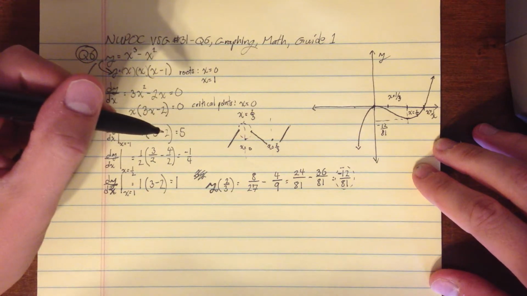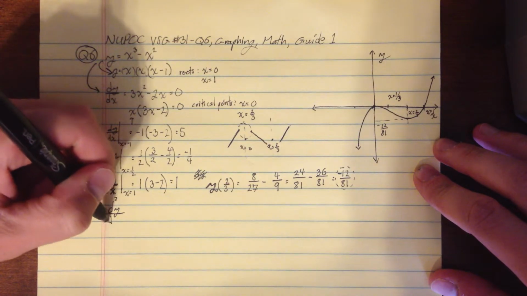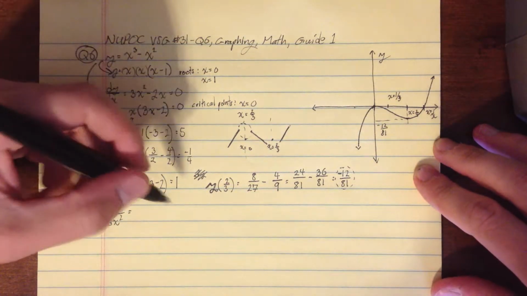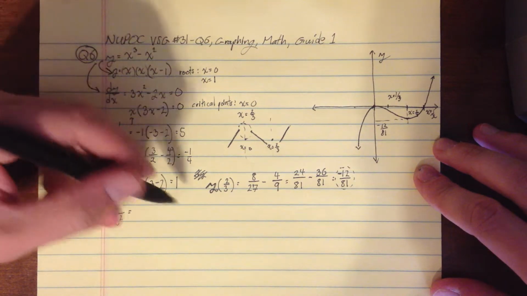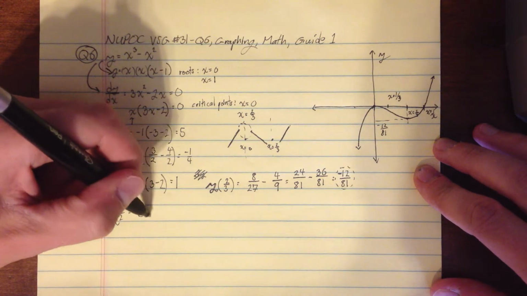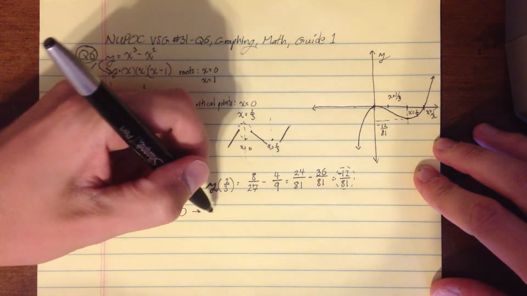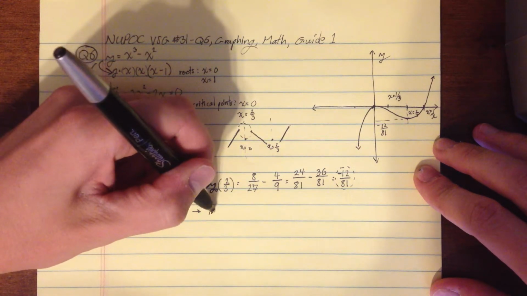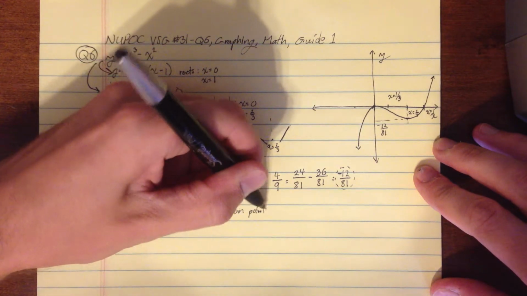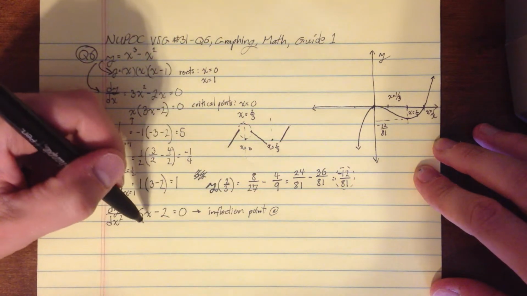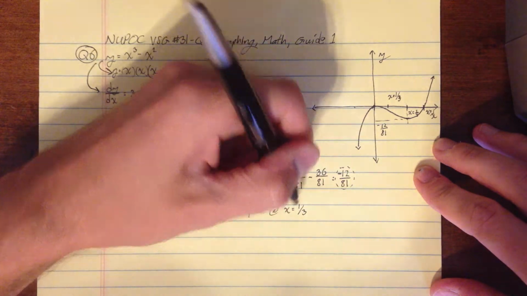Now if we want to know what our inflection point is in this region here, we can just take a look at d2y dx2, right? And this will give us, let's see here, where's dy dx? Okay, this is dy dx, so this will give us 6x minus 2, and set that equal to 0, so we will have an inflection point at, bring this to the other side, divide by 6, x equals 1/3, right?